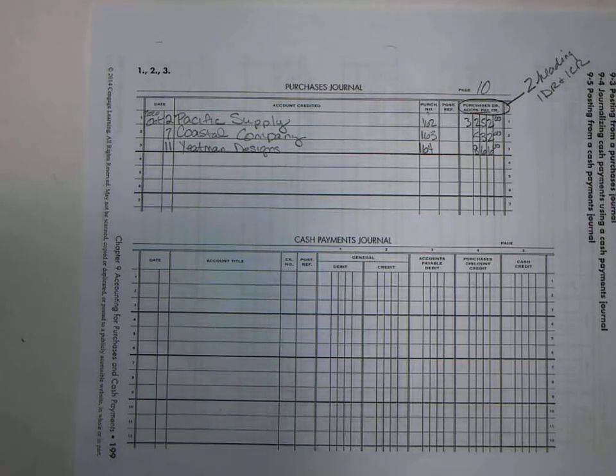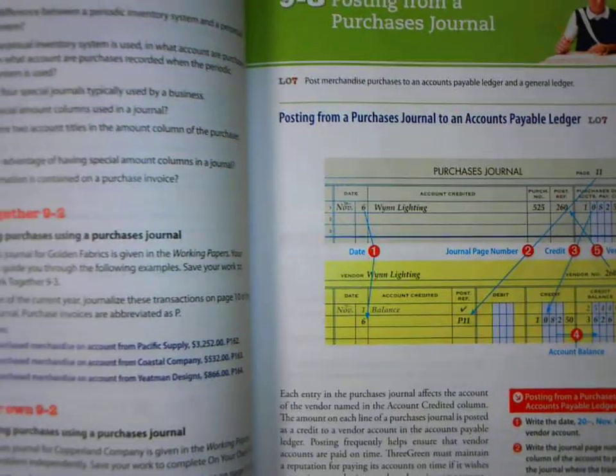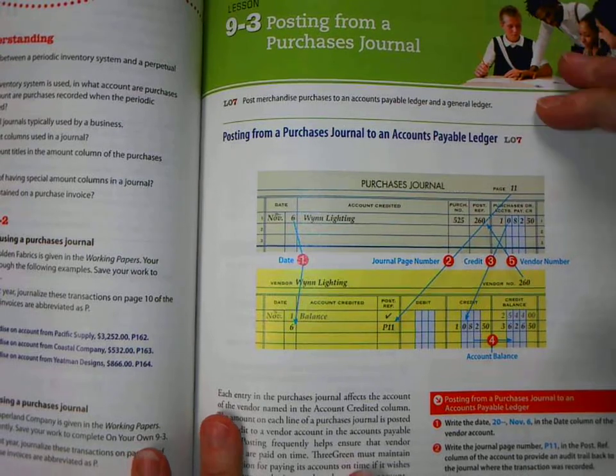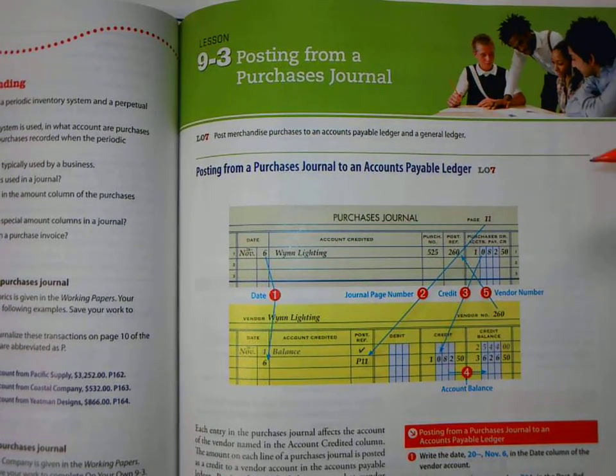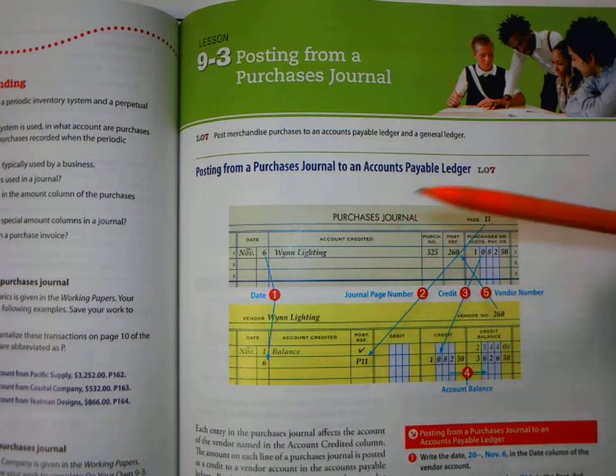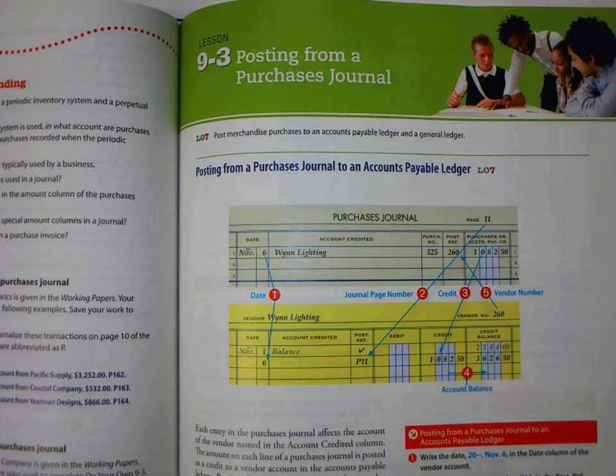We are going to go ahead and look at 9.3 at this point because this is the posting part of the purchases journal. Okay, so now we're going to look at posting the individual vendors as well as posting the total amount of purchases for this period.